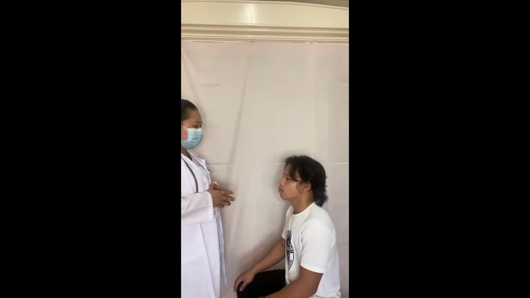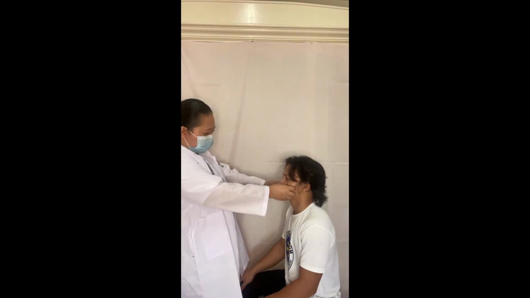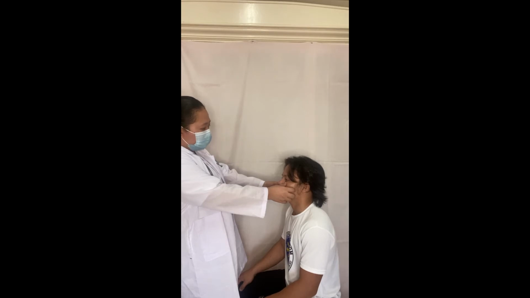Inspecting your eyebrows, your eyelashes, and then inspecting your internal structure of your eyes. Inspecting the color, it should be nice and white. It shouldn't have any yellow color or jaundice. And then slightly lower your eyelids, looking for any color. It shouldn't be pale. It should be nice and pink in color.